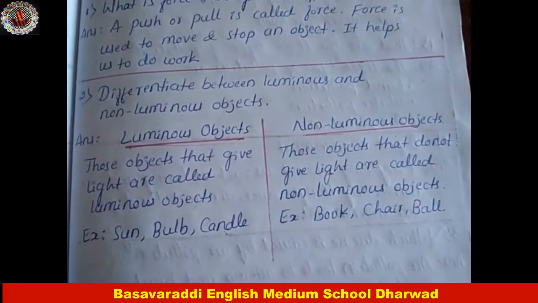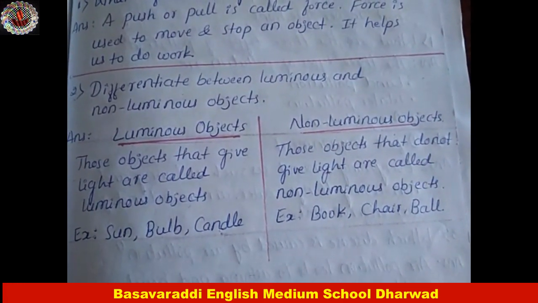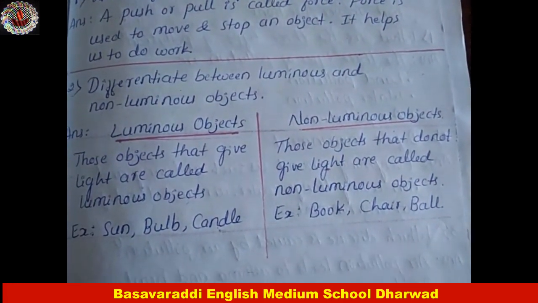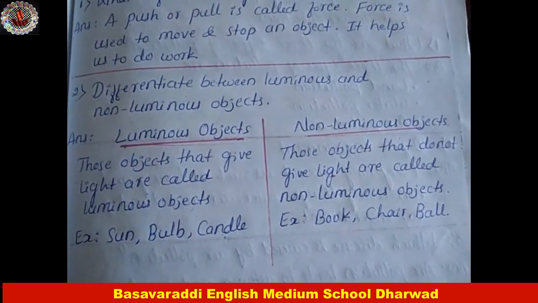Okay children, this one is the 4th lesson exercise part. I think it is completed.